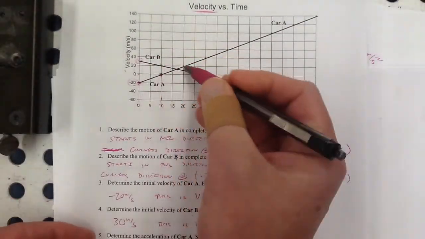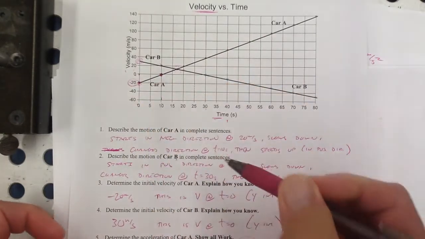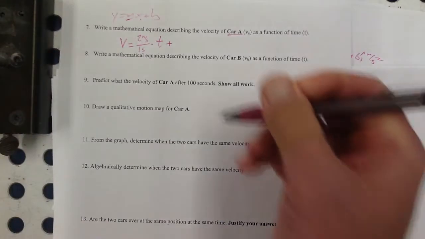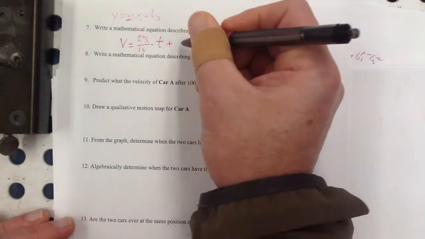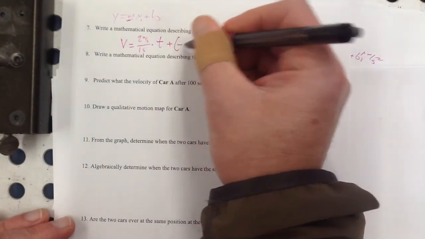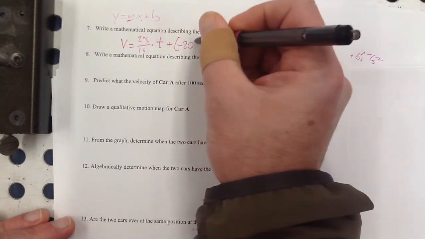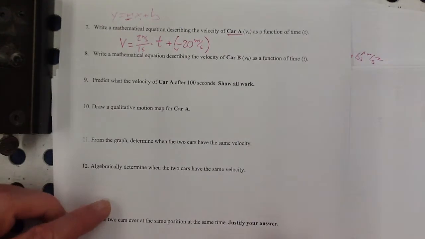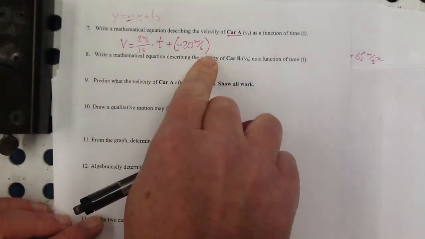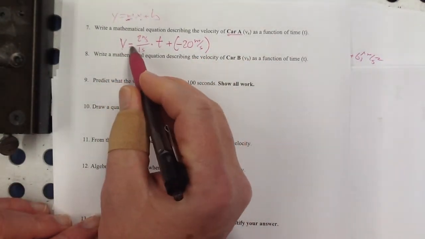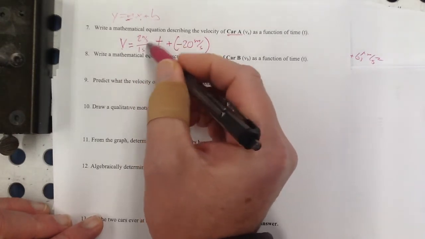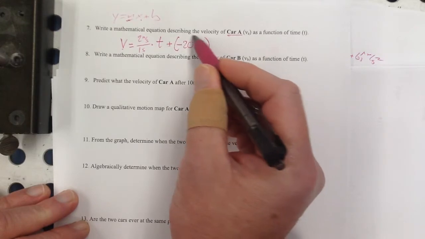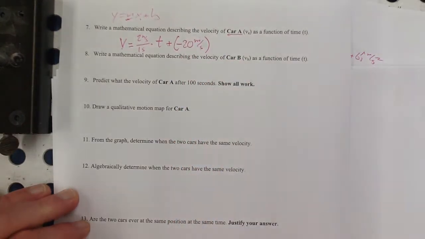Plus, that's the starting velocity. That's my intercept for car A is negative 20. Negative 20 what? Well, it's on the y-axis, negative 20 meters per second. I put a plus there, plus negative 20. You could just make that minus. Right? That is how you write the equation. That's y equals m, including the units, x plus b, including the units.